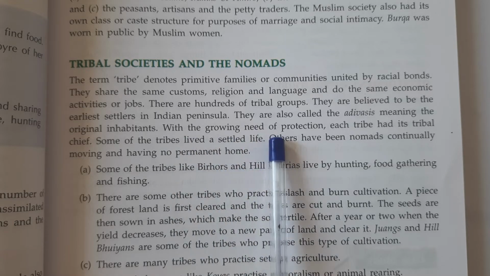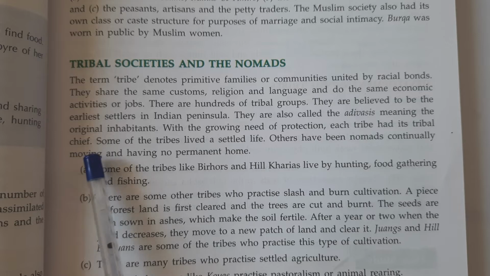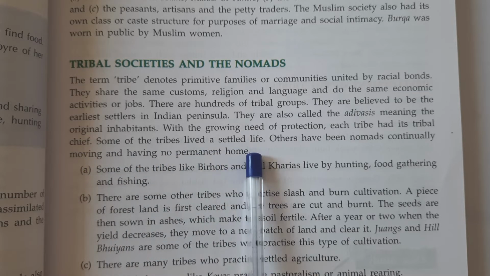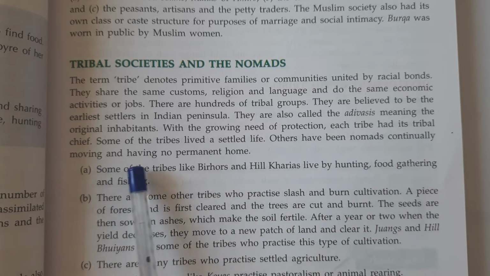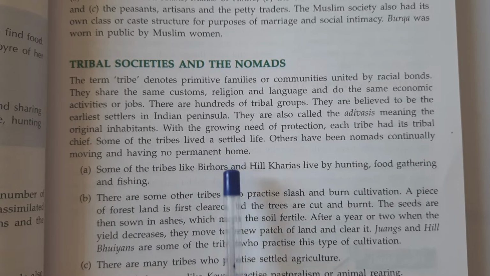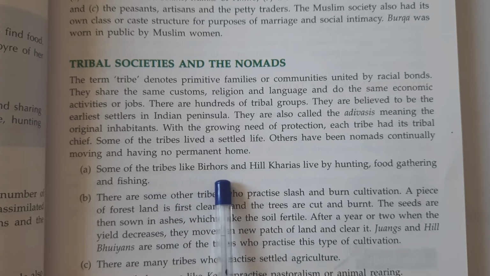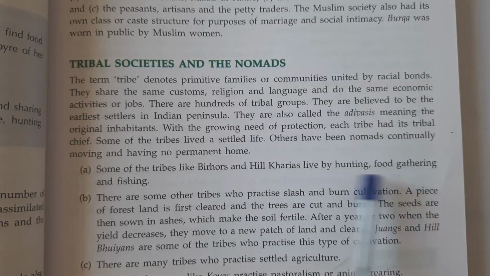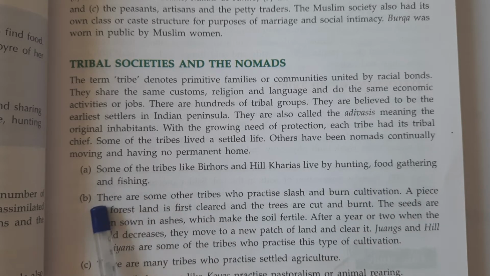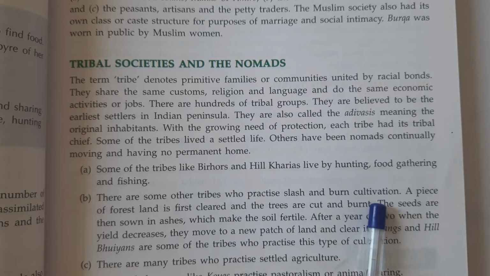With the growing need of protection, each tribe had its tribal chief. Some of the tribes lived a settled life. Others have been nomads, continually moving and having no permanent home. Some of the tribes like Birhors and Hilkharyas lived by hunting, food gathering and fishing. There are some other tribes who practice slash and burn cultivation.